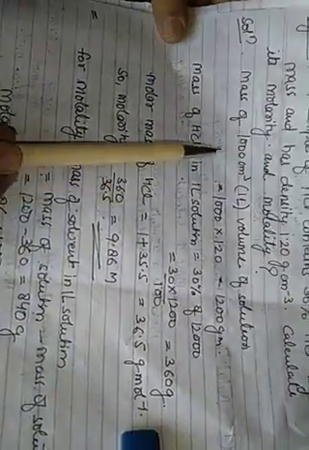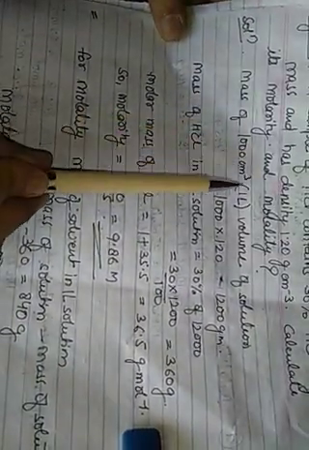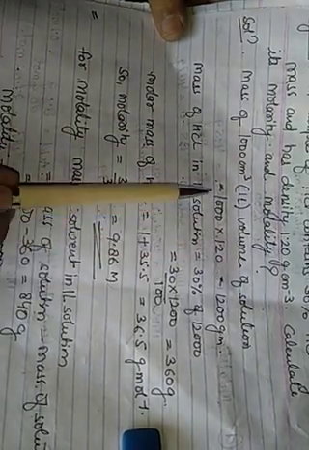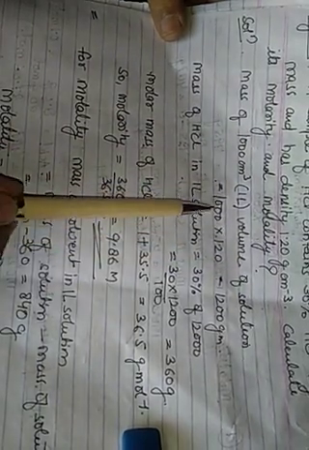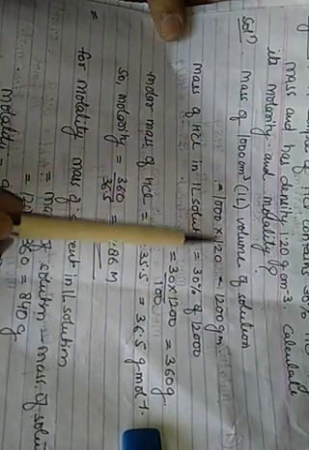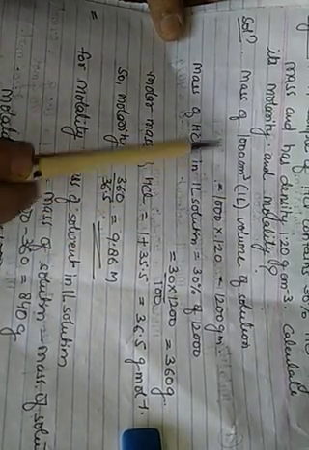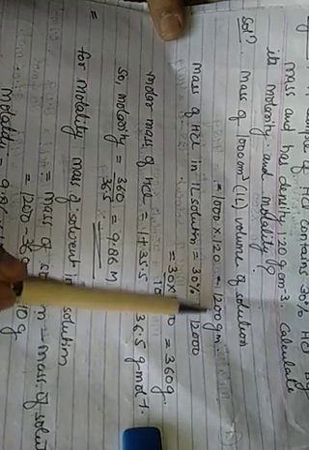See, very easy. Mass of 1000 centimeter cube, that is 1 liter volume of the solution, will be equal to volume into density. Mass is equal to volume into density. Simple. Mass is equal to volume into density, that is 1200 gram.